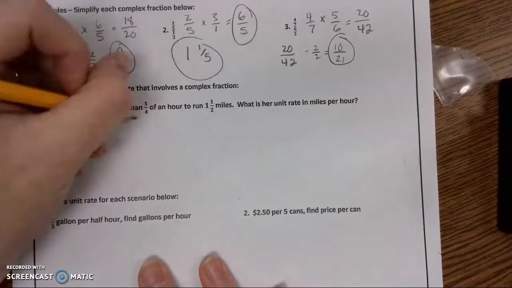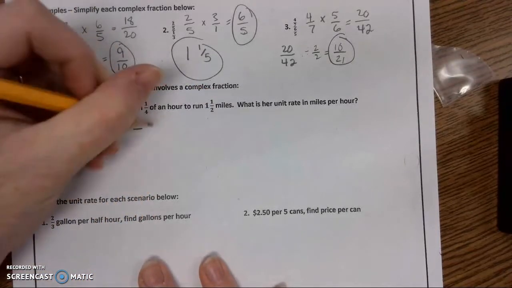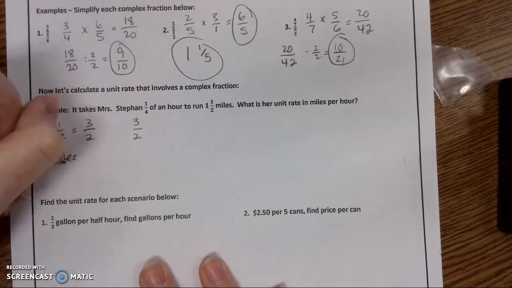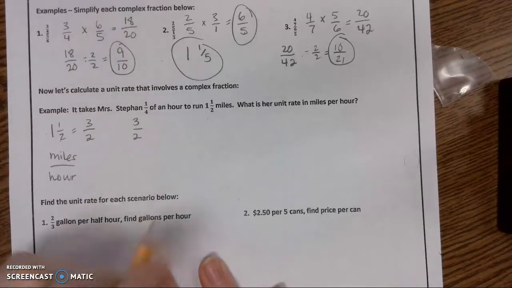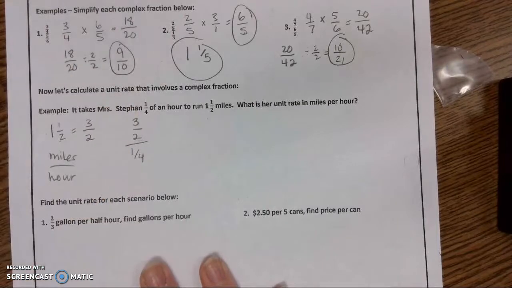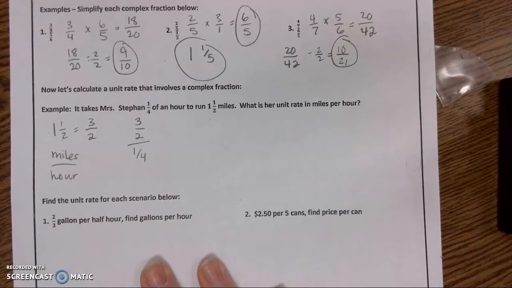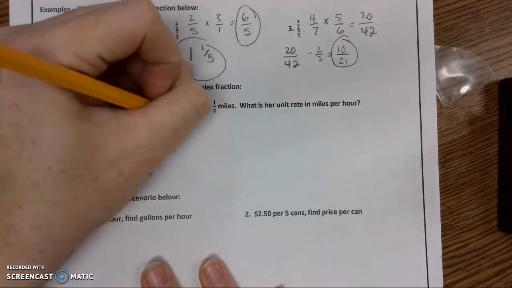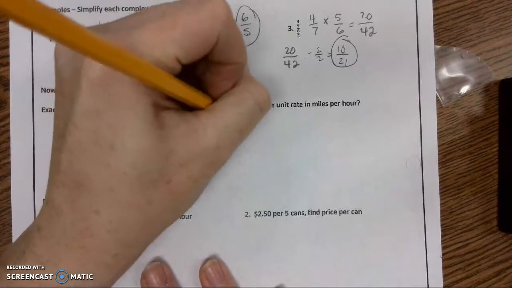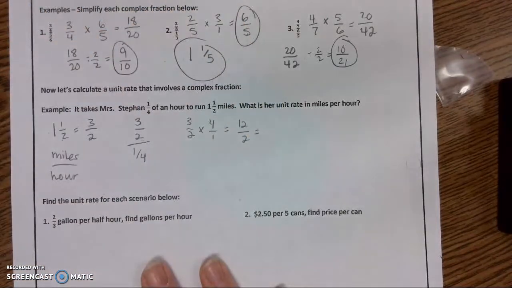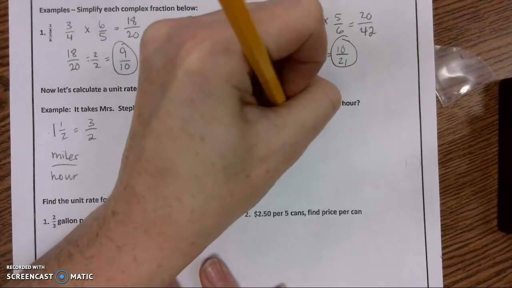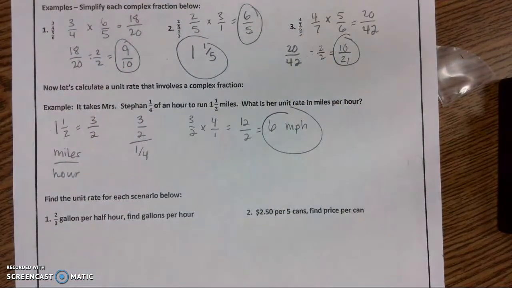So now I'm going to take both fractions and set up my unit rate. So I know that it's going to be miles over hours, right? So I'm going to take 3/2 and divide by 1/4. But since both of these are fractions, we have to multiply by the reciprocal. So I'm going to take 3/2, multiply by 4/1, and I get 12/2. Well, 12/2 reduces to 6, so 6 miles per hour is our answer.